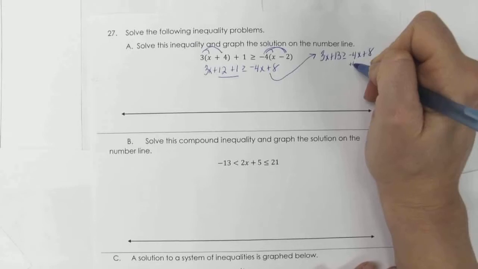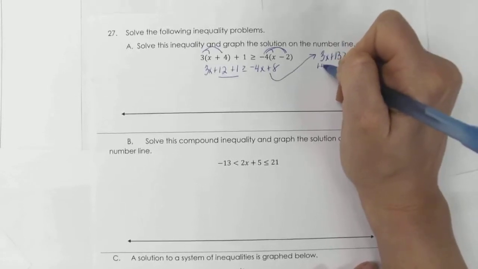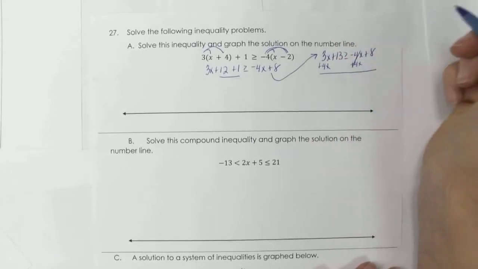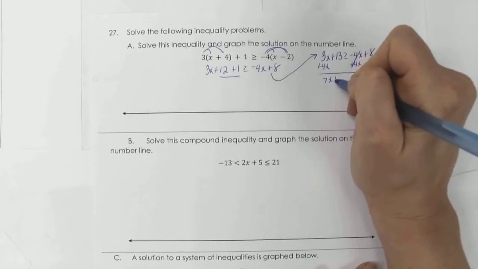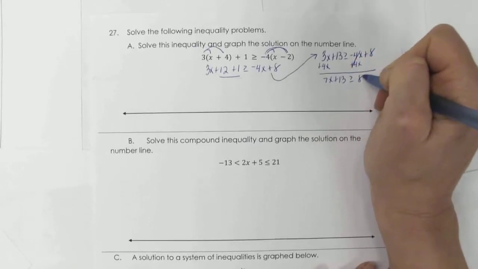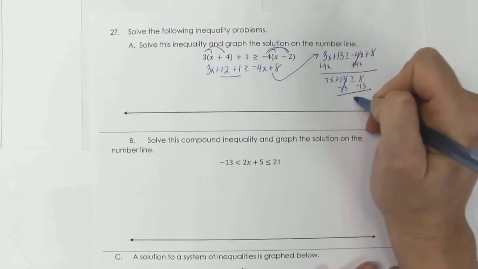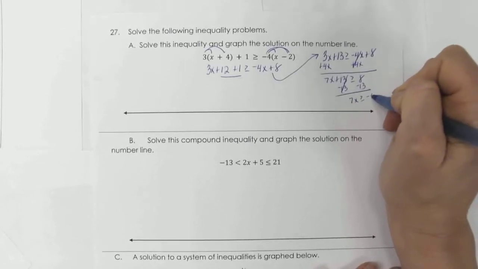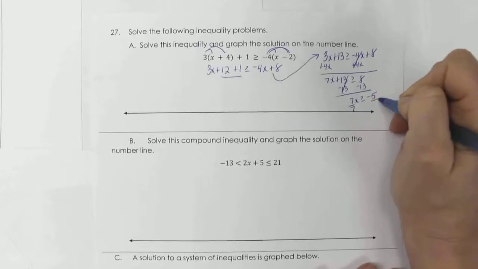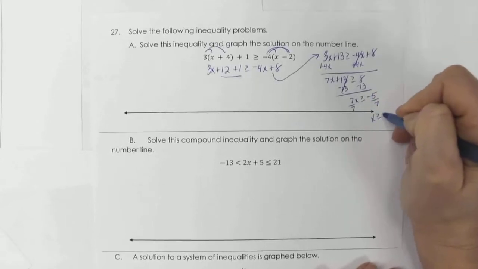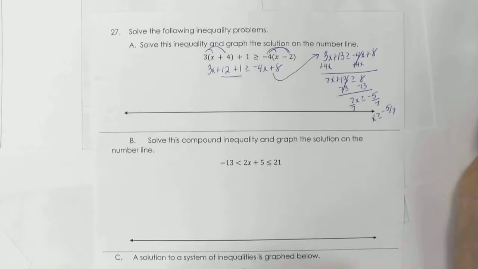Then I'm going to take all my x's to one side by adding 4x. I'll get 7x plus 13 greater than or equal to 8. Minus 13 from both sides, I'll have 7x is greater than or equal to negative 5. Divide by 7. X is greater than or equal to negative 5/7.